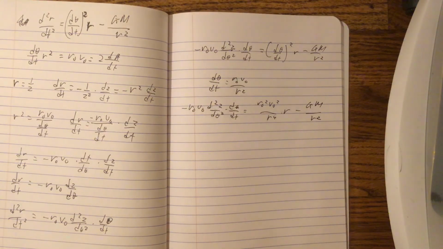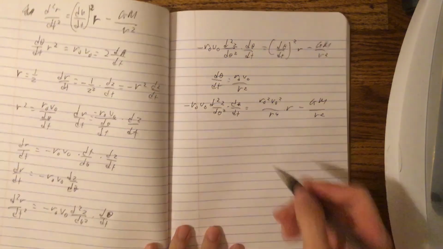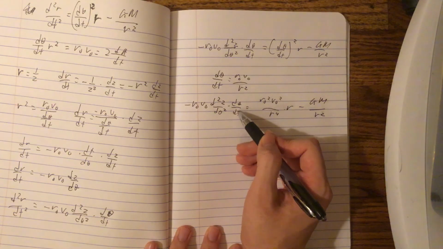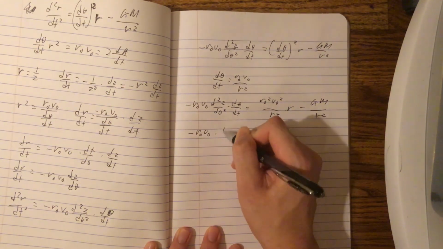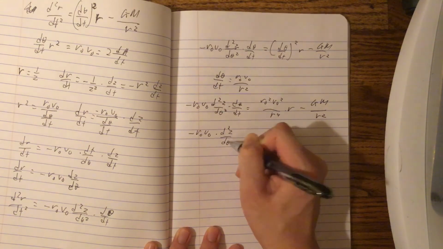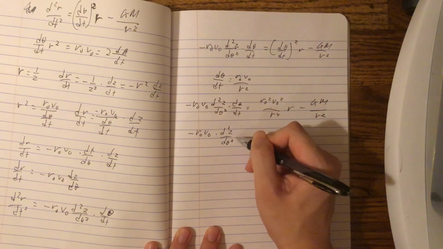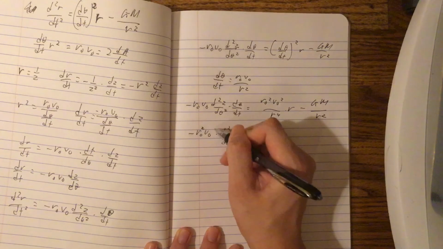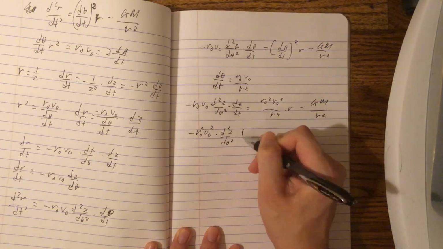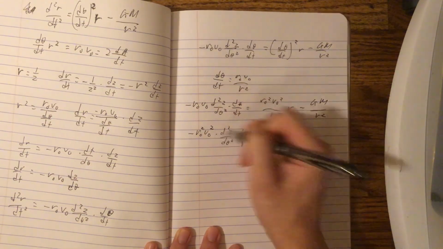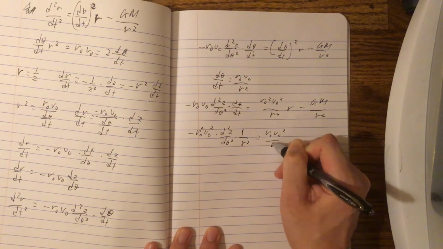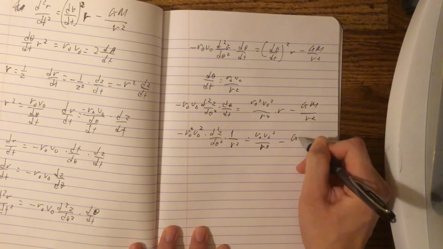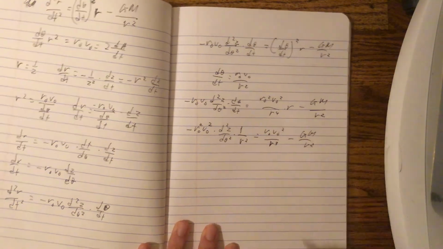Alright. Oh, and let's also plug that in here too. So we get that negative r naught v naught times d squared z d theta squared times, well, this squares, times 1 over r squared. I move this here. Equals r naught squared v naught squared over r cubed minus GM over r squared.